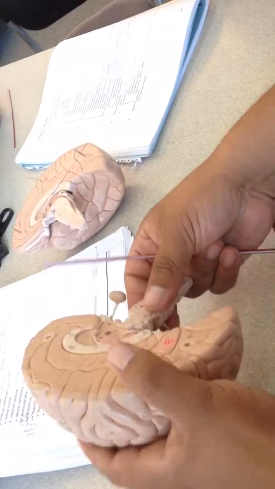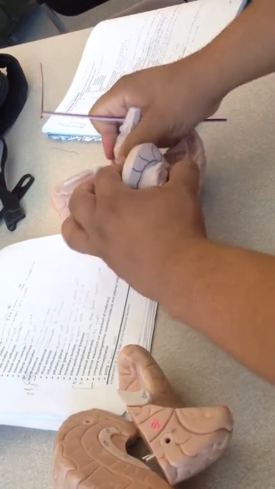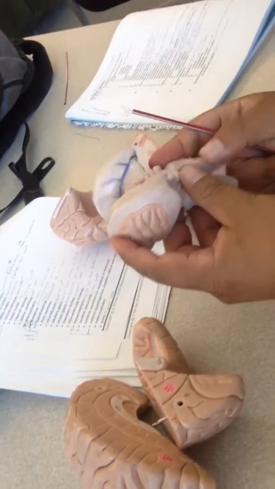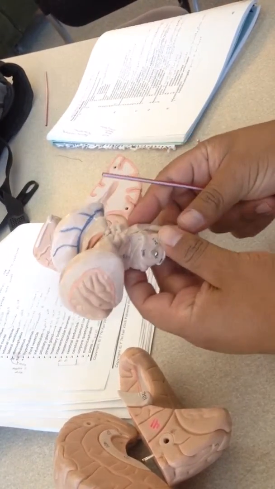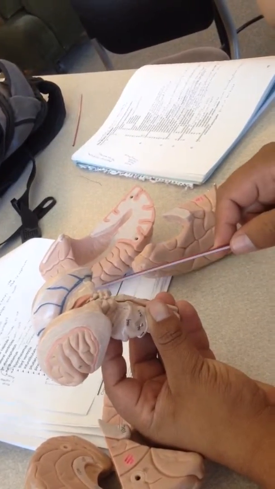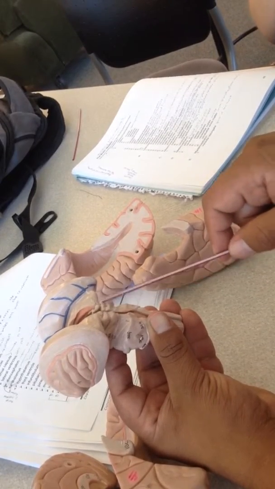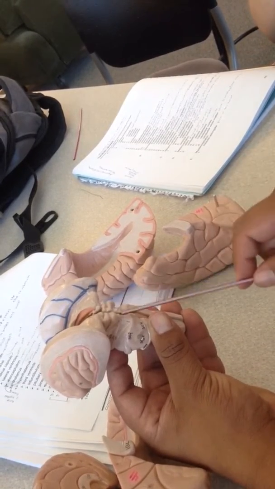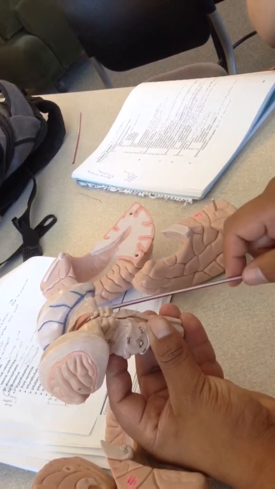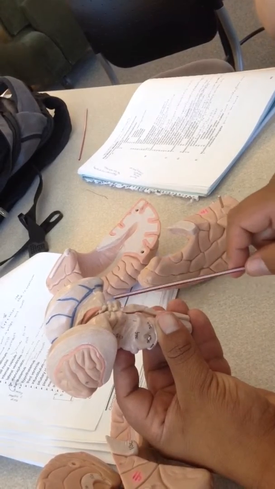Next, we're moving on to the mesencephalon. For that, we're going to take both sides of the brainstem so that we can see the corpora quadrigemina. And quad being 4, you have 1, 2, 3, 4. The two top ones are your superior colliculi, while your two bottom ones are your inferior colliculi, and together they form the corpora quadrigemina.